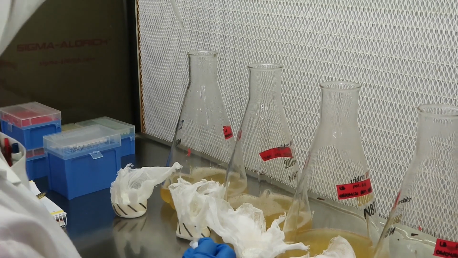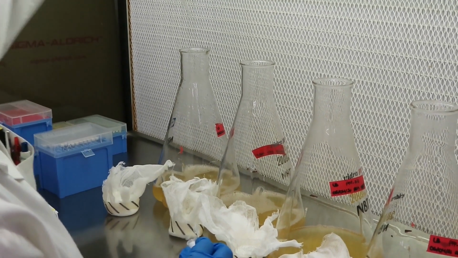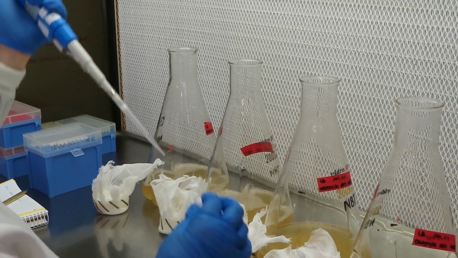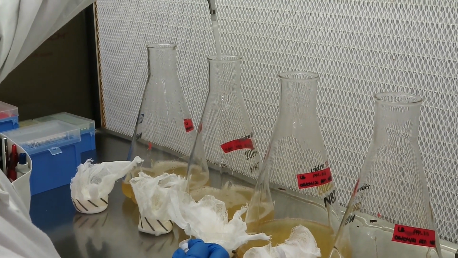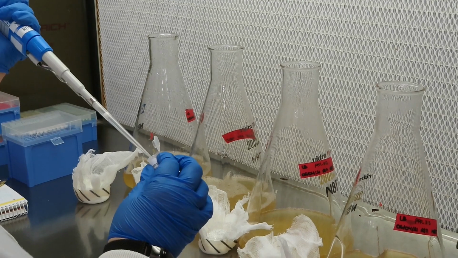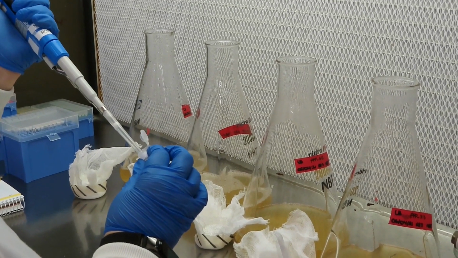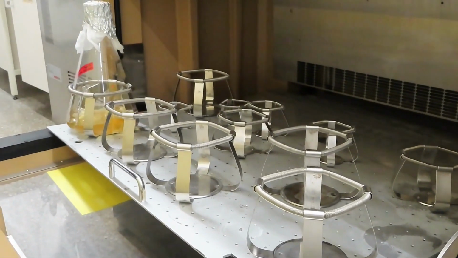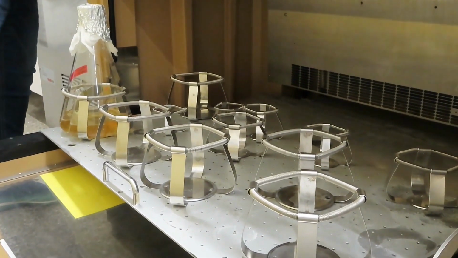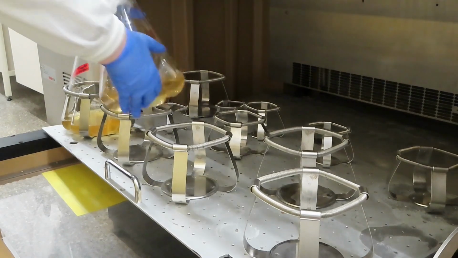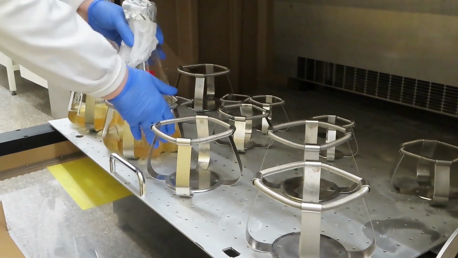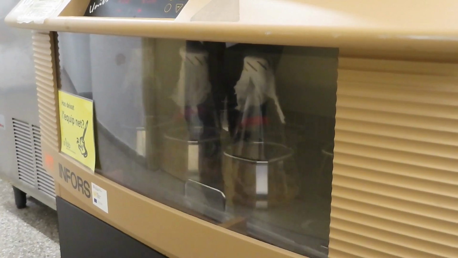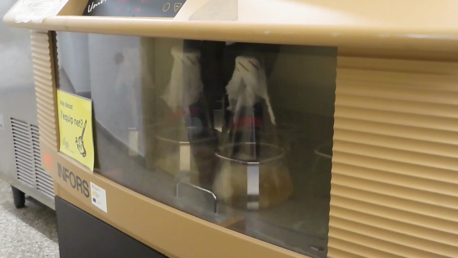For non-constitutive expression systems, an inducer must be added to the medium to induce the protein expression. In this case, because the transgene is under the control of the LAC operator, we use IPTG as an inducer at 1 millimolar final concentration. Then, the flasks are incubated at the appropriate temperature and time to favor the best protein expression, normally desired in high amounts in a soluble form. In this case, the cells are incubated overnight at 16 Celsius degrees.